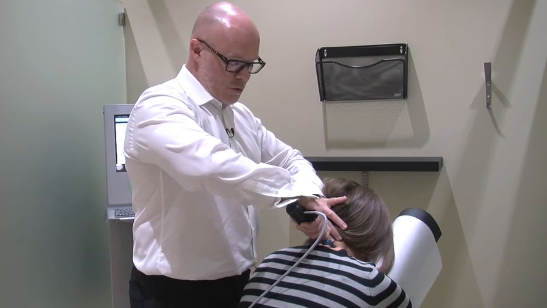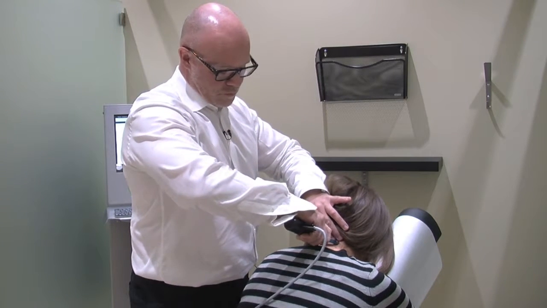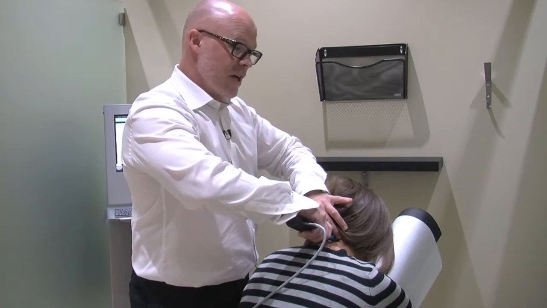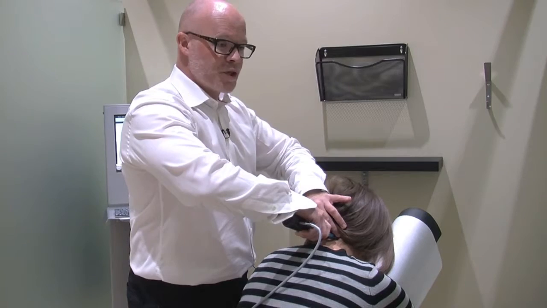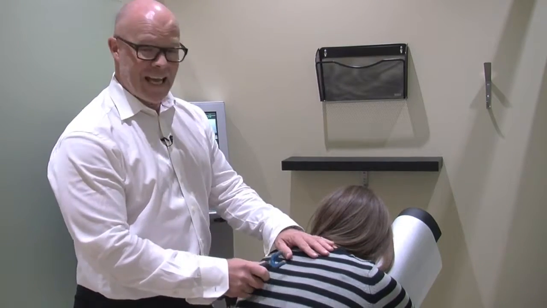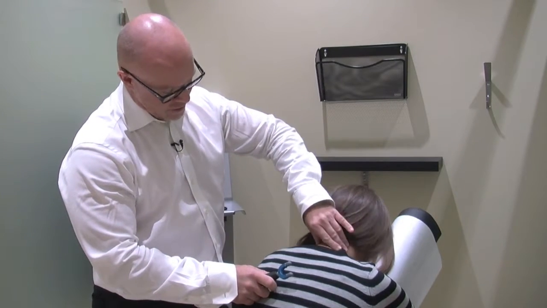So first thing we're going to do is start to adjust through the spine, and we're going to adjust this patient so that we know, every time you hear that little beep, that's motion back in the joint, the specific joint that I'm working on. So I've just actually adjusted her entire cervical spine, which is convenient because she actually does have headaches.